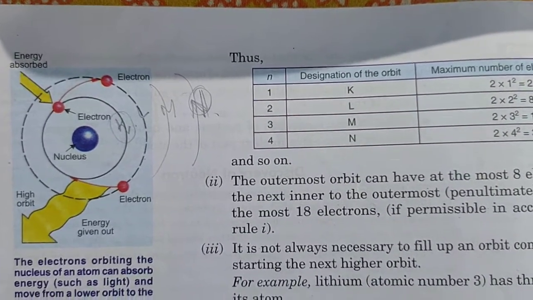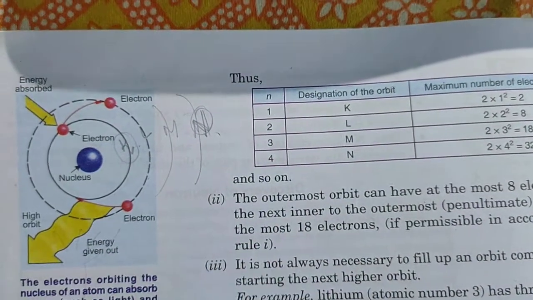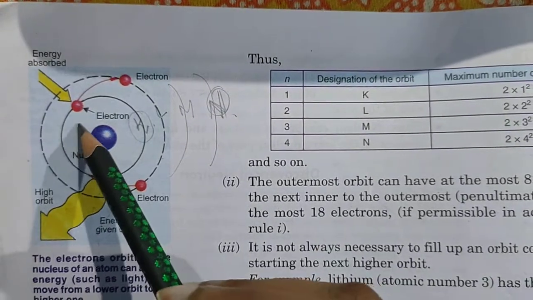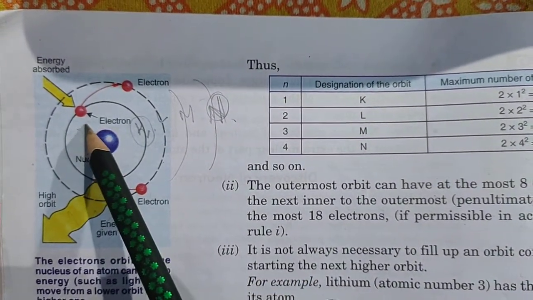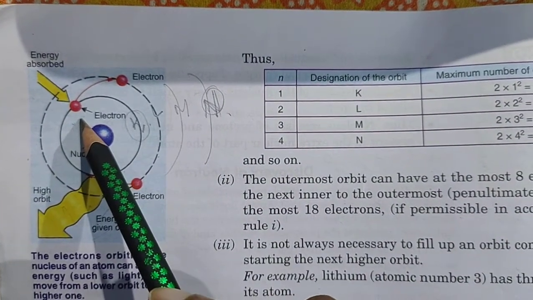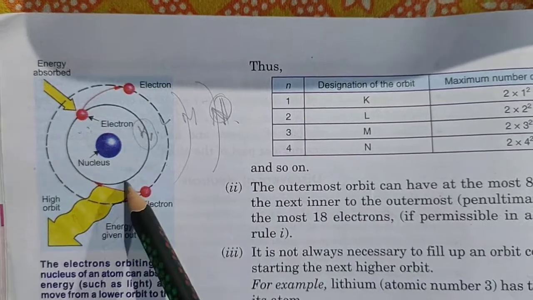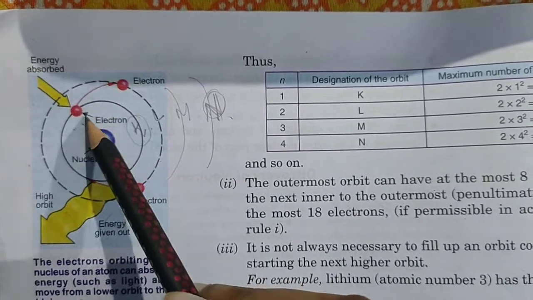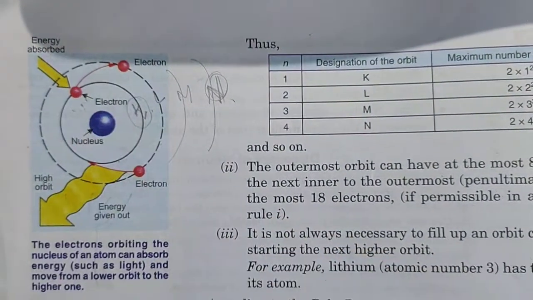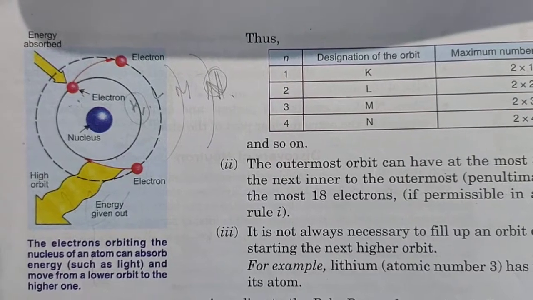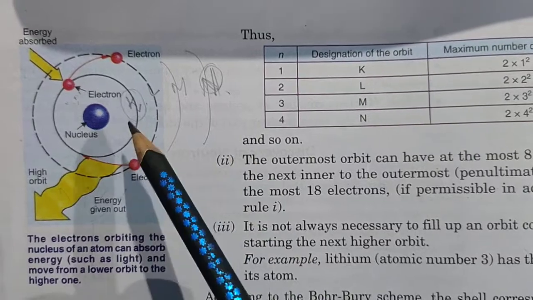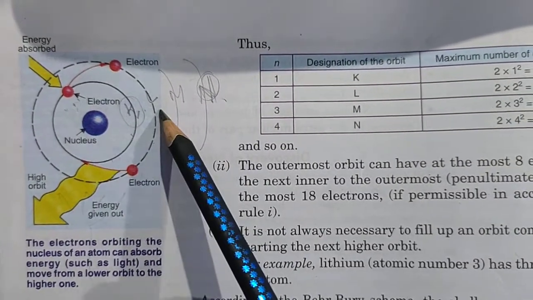So now if we supply heat to this atom, what happens? It will gain energy, right? So if anything is gaining energy, that means what? Its energy becomes high and it wants to move forward. So that is why if you supply heat to this atom, this electron gains energy and it will jump to the other shell. Okay, so we can say that electrons absorb energy and move from lower shell to the higher one.